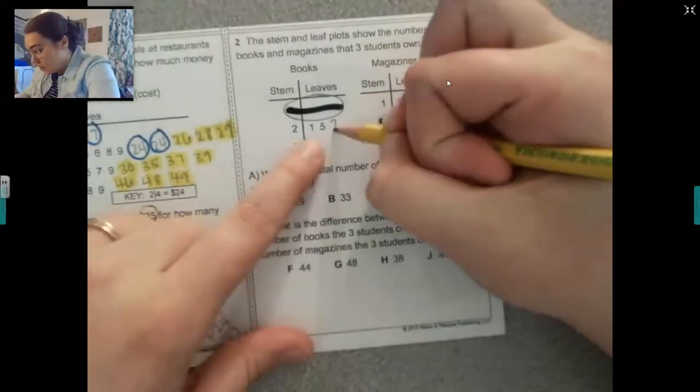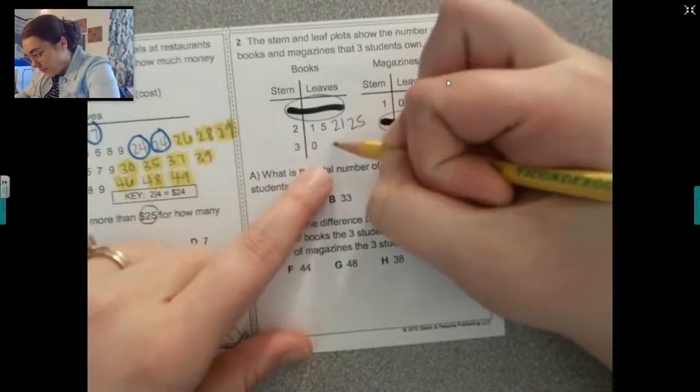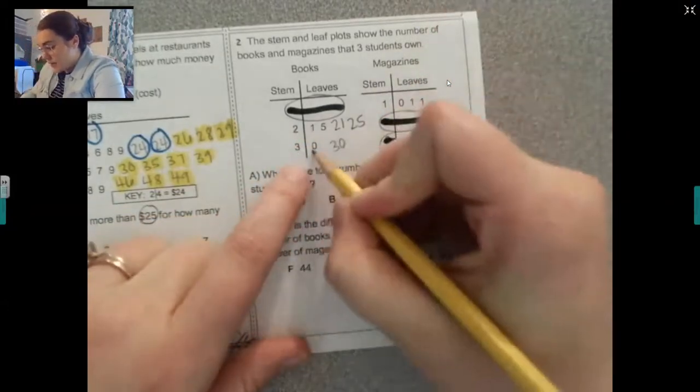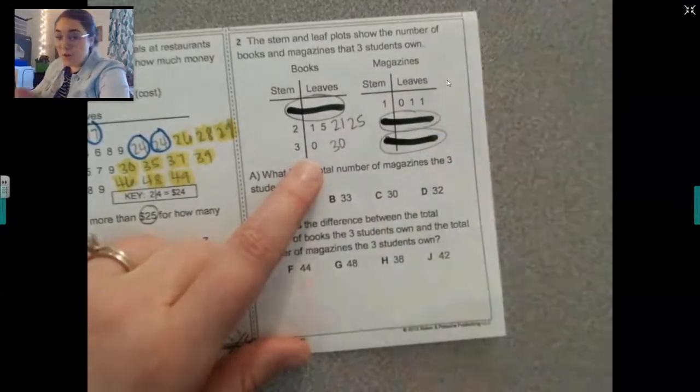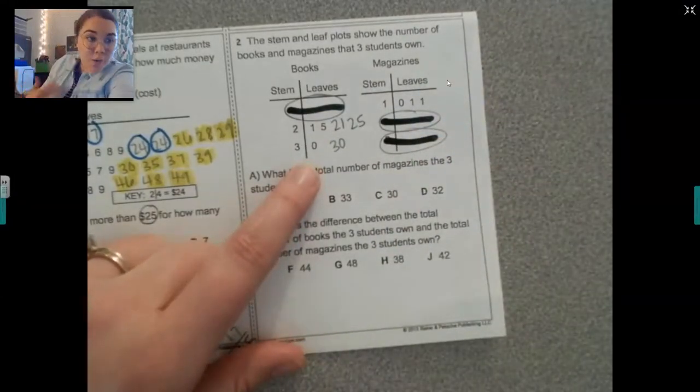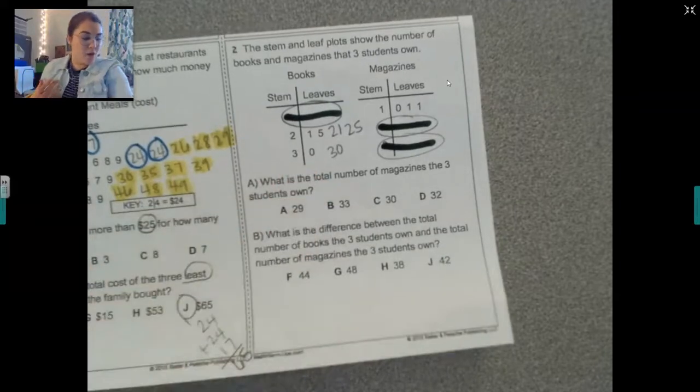All you have to worry about is like 21 and 25, 30. So if there's a 0 there, then you have a 30. But if there's nothing there, like on these 3 numbers, you can cross it off because that means you're not going to use that number. It doesn't mean that there's 10 or that there's 1.